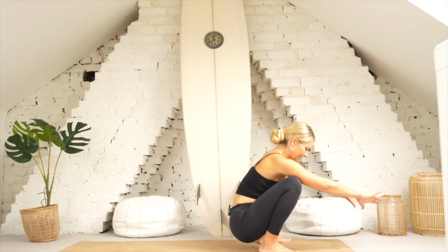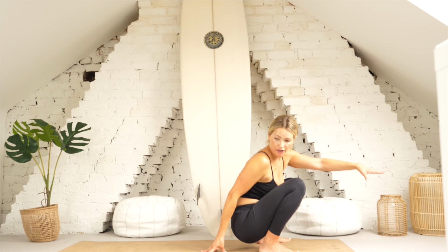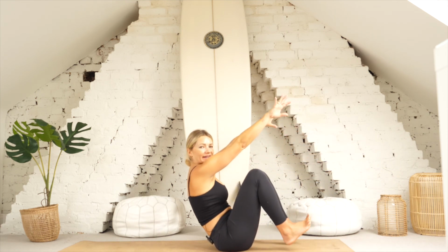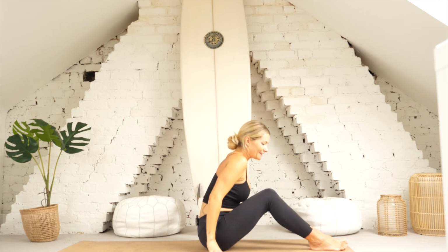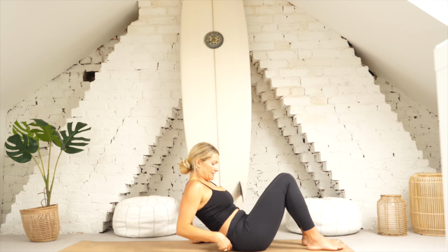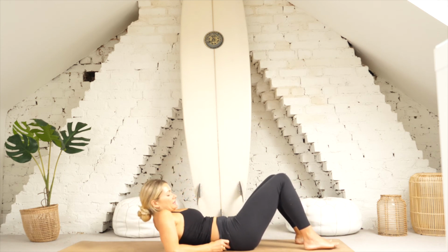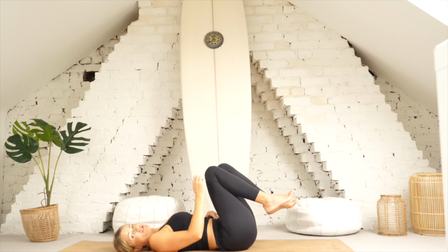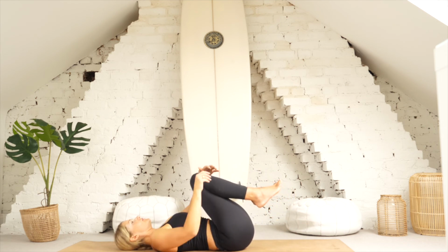And then release the heels down. You have an option to use your hands as a support, or if you can, without the help of your hands, lower the bottom down. Come to sit. Well done. Give yourself a little wiggle there as you ease your spine down onto your mat. Well done. So hopefully bring the knees to the chest, just give your back a bit of a stretch out.